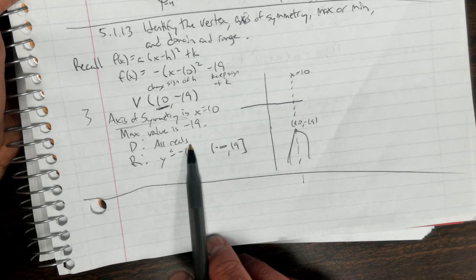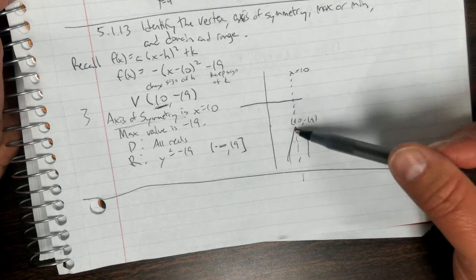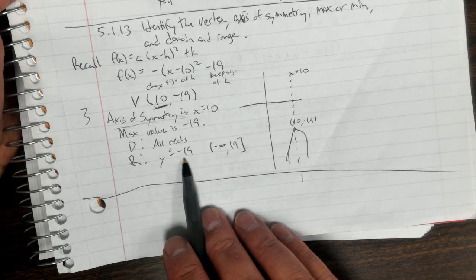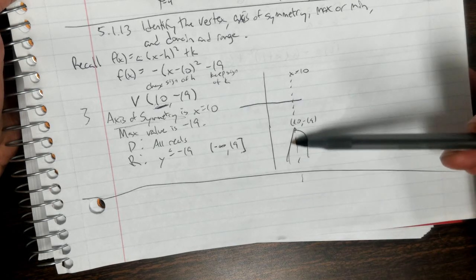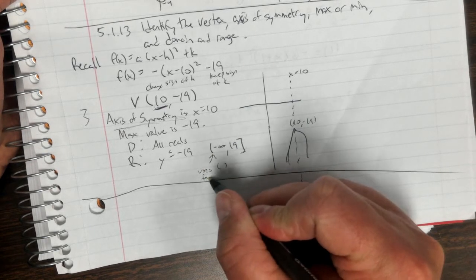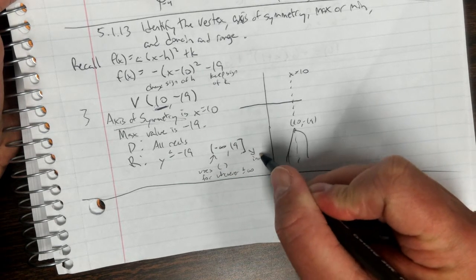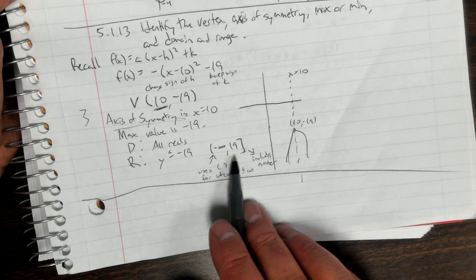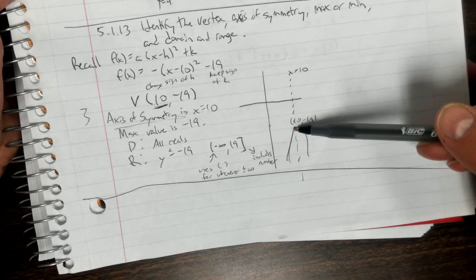The domain would be all reals because it's as wide as you want. And then your range would be anything from negative 19 down. So that's y less than or equal to negative 19. Now, another way you're going to learn how to do this in pre-calculus is you would say negative infinity up to negative 19. So this uses parentheses whenever it's plus and minus infinity, and it's a bracket if it includes the number. So parentheses negative infinity comma negative 19 bracket is equivalent to y less than or equal to negative 19. Basically means from negative 19 down.